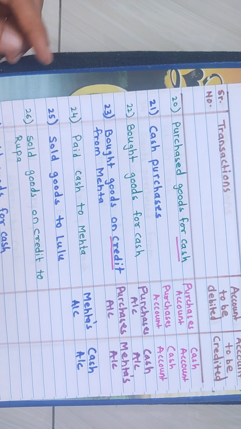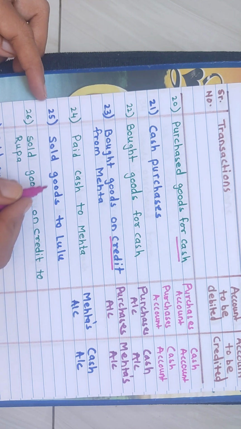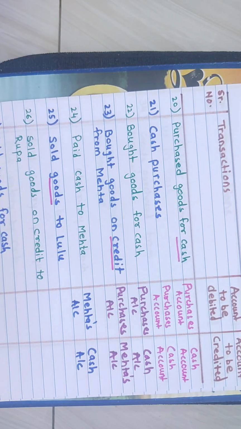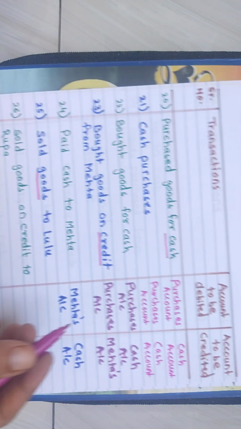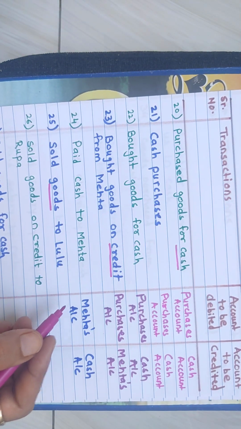Now sold goods to Lulu. See now whenever the goods are sold, so you have to use word sell. But if any asset is sold, instead of sell you have to write down that asset name. So now purchase is over. Now we are seeing some transactions for sales.